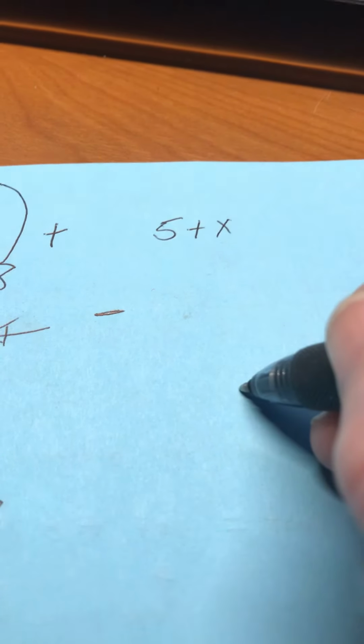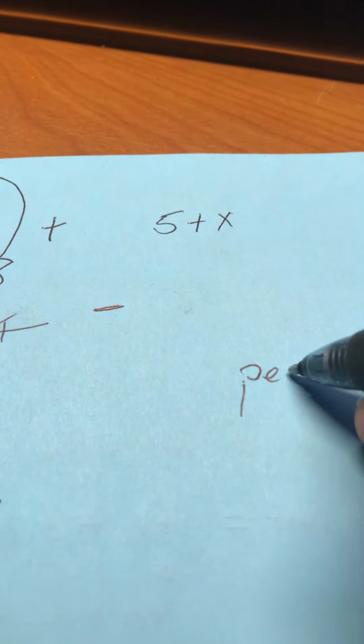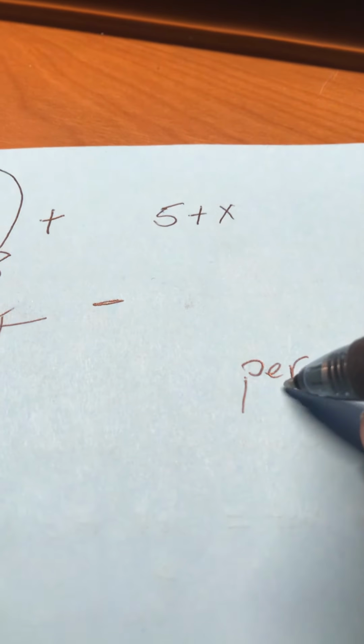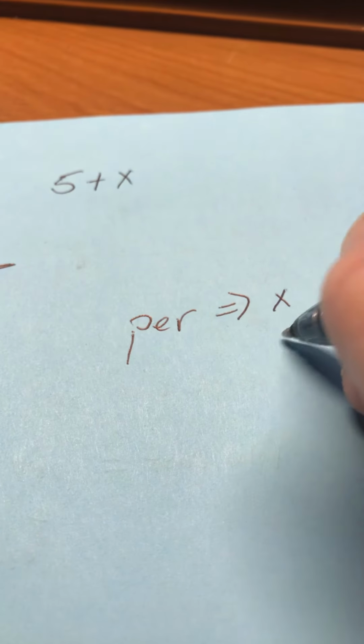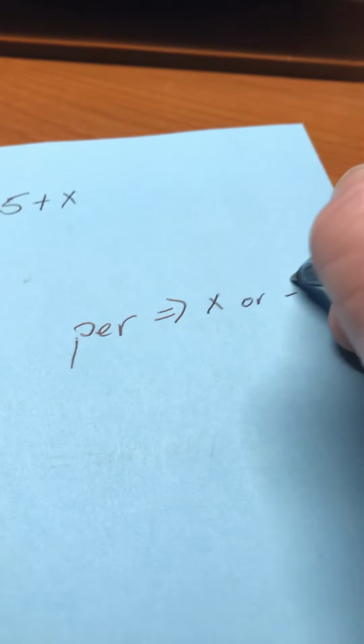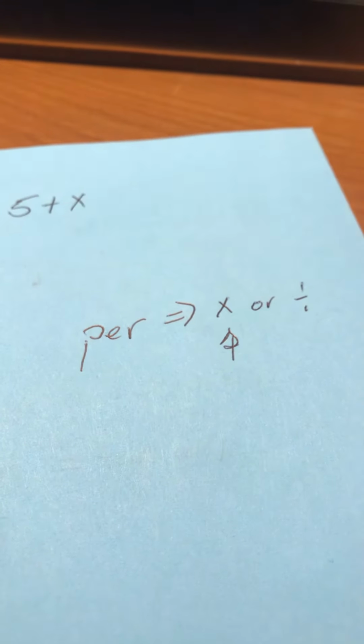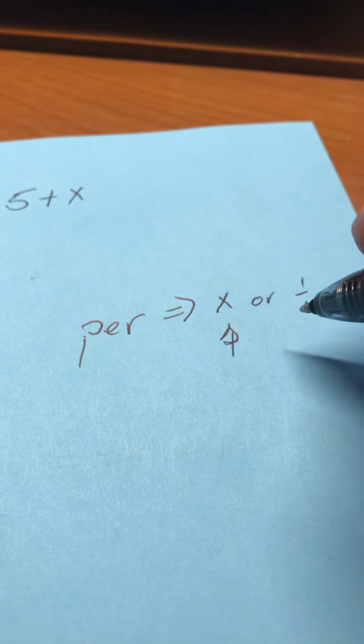Other keywords to look for is the word per, which is used a lot. And a lot of times, it depends on the context. This could mean multiply or divide. Most of the time in word problems, it means to multiply, okay?